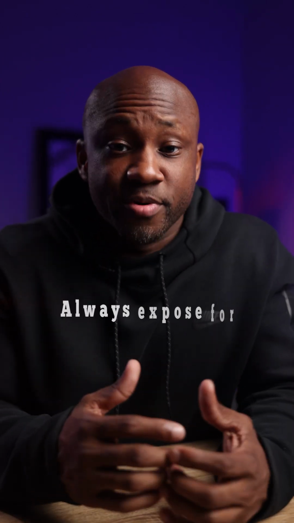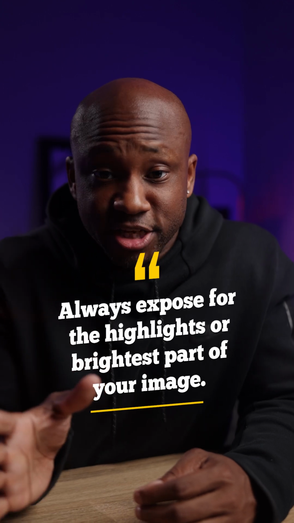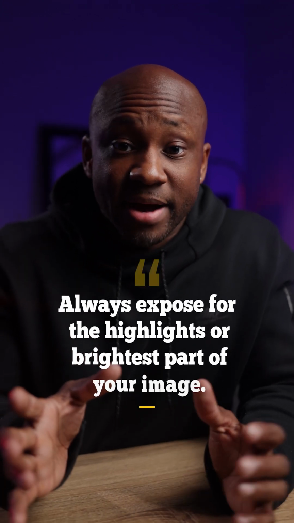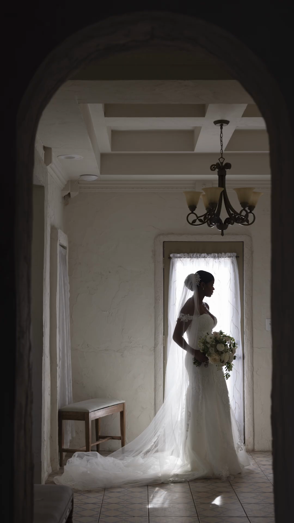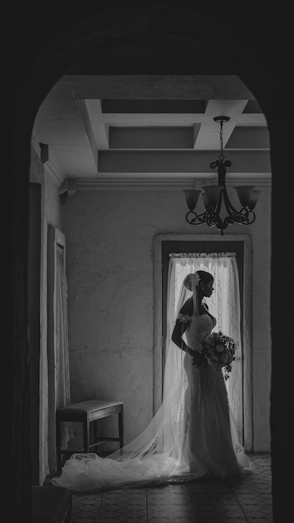My advice is to always expose for the highlights or the brightest part of your image. Now, that might leave your image looking a little bit underexposed, but as long as your shadows and your blacks aren't clipped, you'll be able to pull out those details and create a fantastic image.